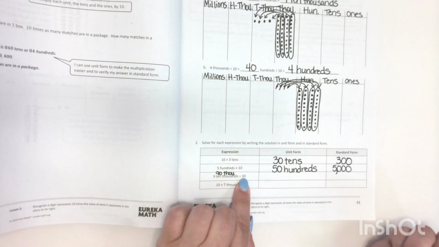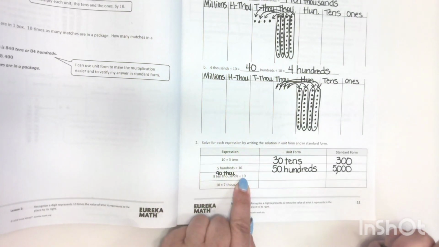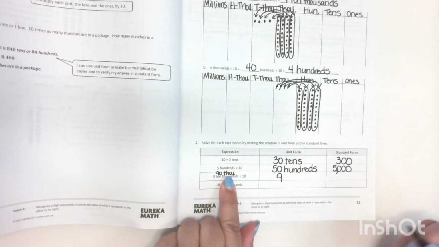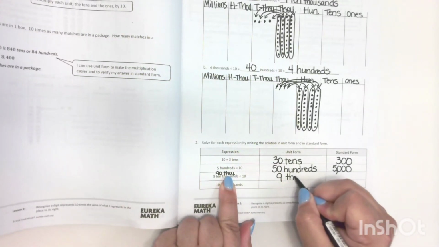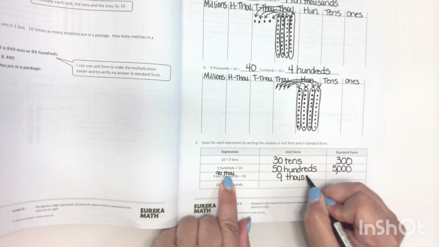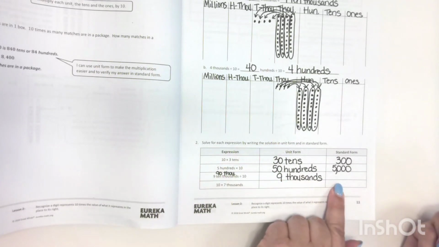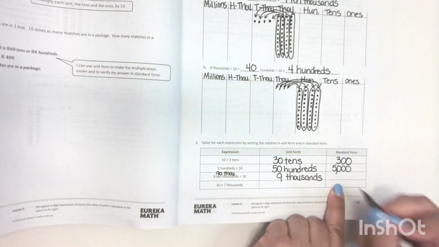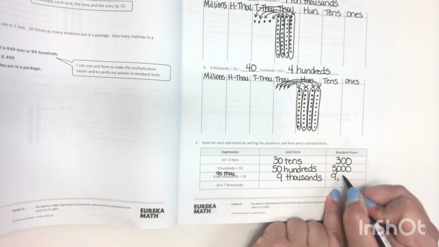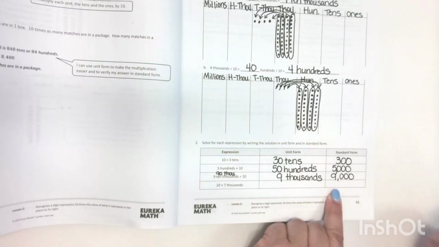90 divided by 10 is 9, and the units is thousands. So we got 9 thousands. We're going to write that in standard form. How do you write 9 thousands in standard form? 9, comma, 0, 0, 0.